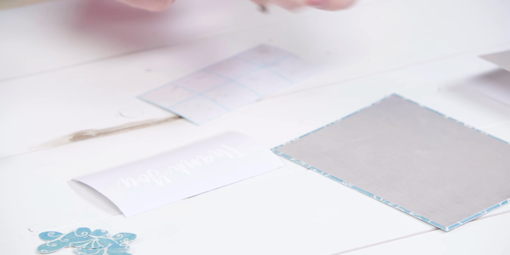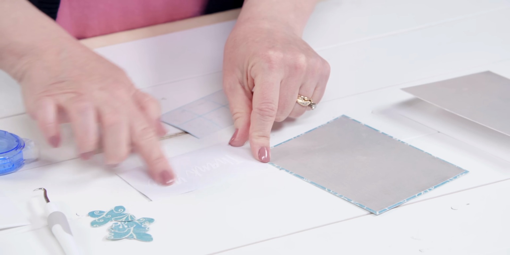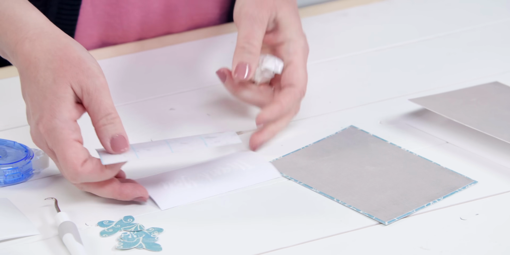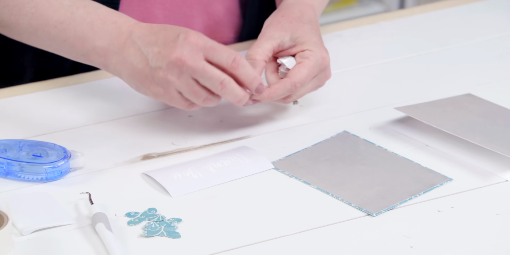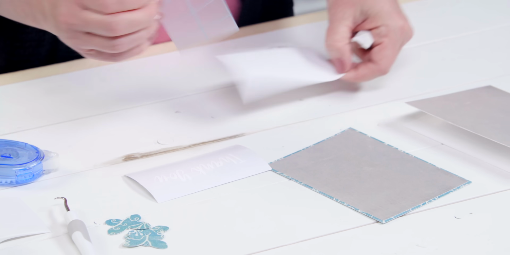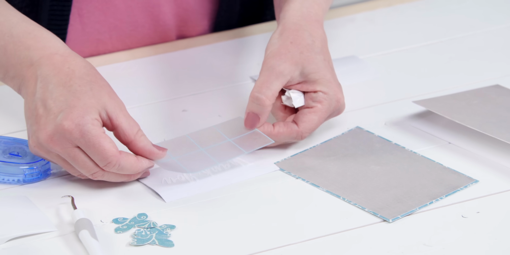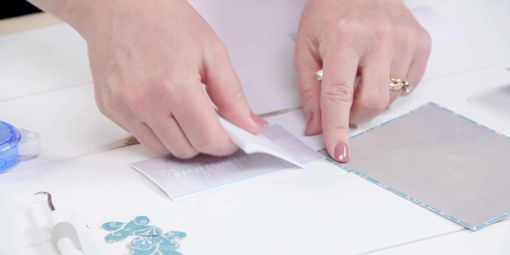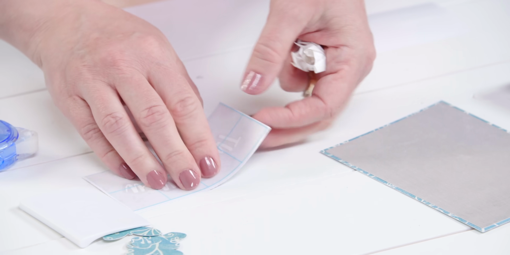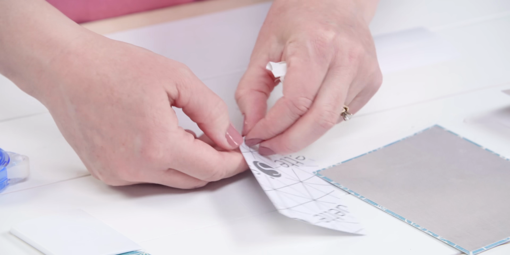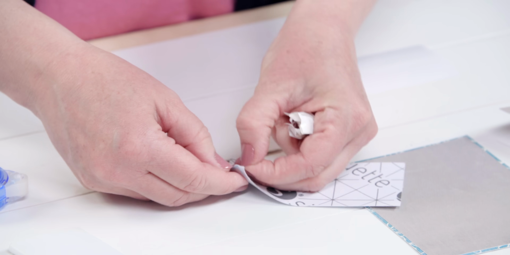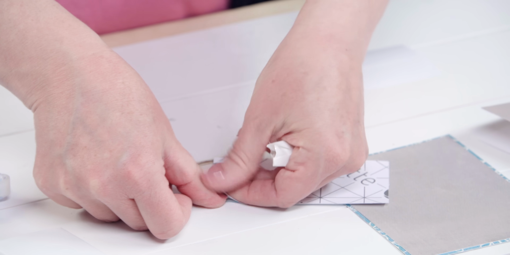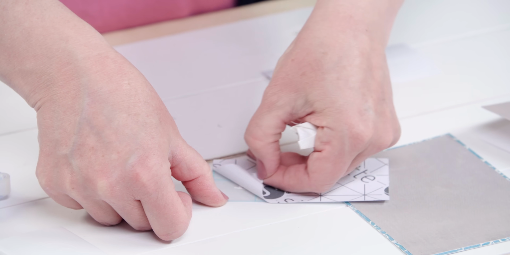Okay, so once I have those all weeded, I'm going to use transfer tape to pick this all up at one time. I'll just lay my transfer tape on there. Use a scraper tool to get it on there nicely. And then I usually flip it over and pull the backing away from the transfer tape.